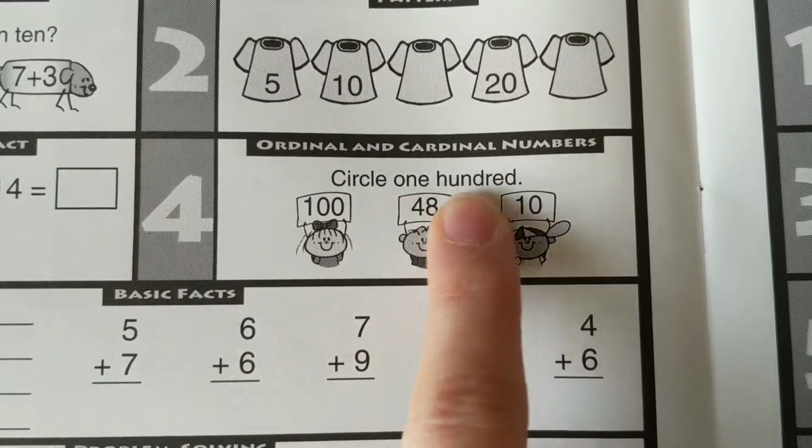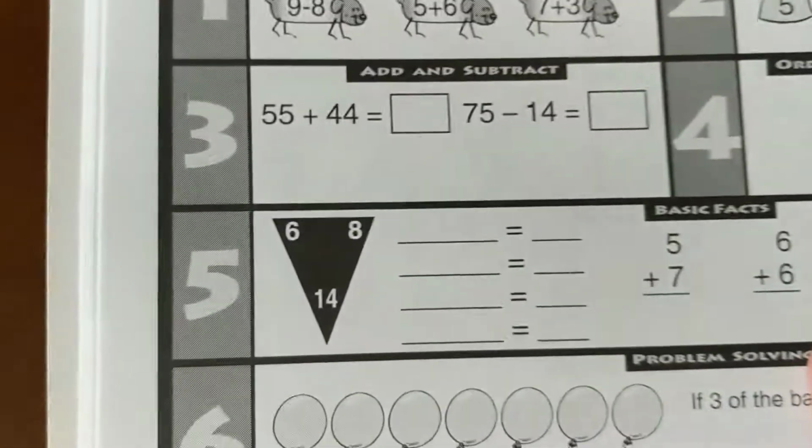Circle, and then you read that number and circle it.